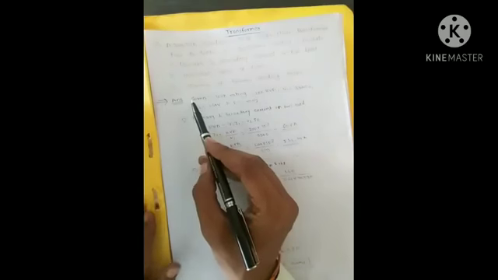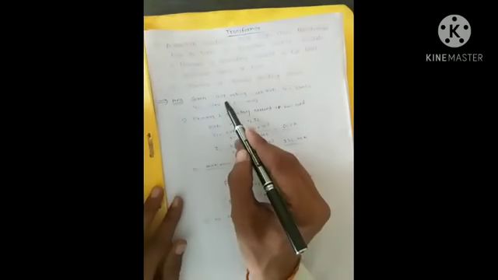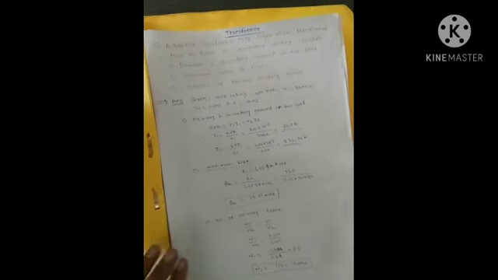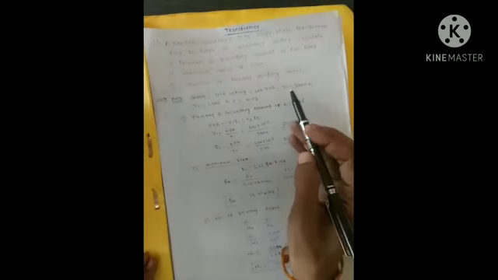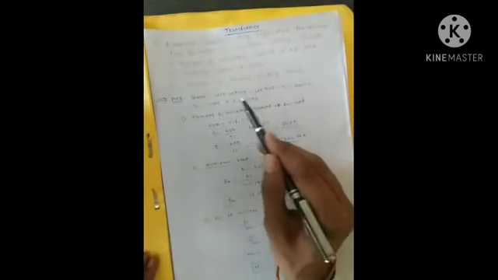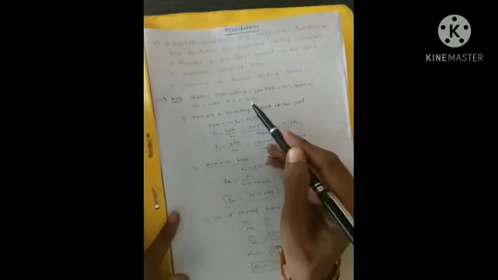So what is the given data? The given is kVA rating equals to 200 kVA, V1 equal to 3300, V2 equals to 240 volt, F is equal to 50 Hz.